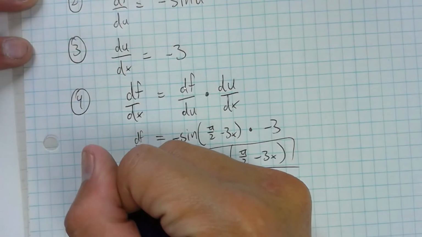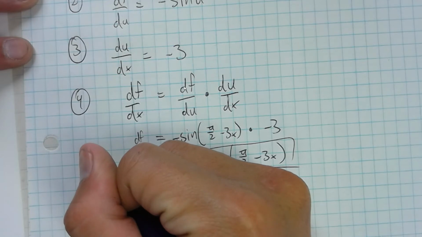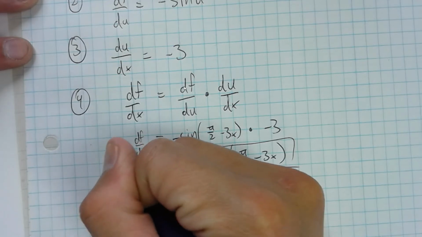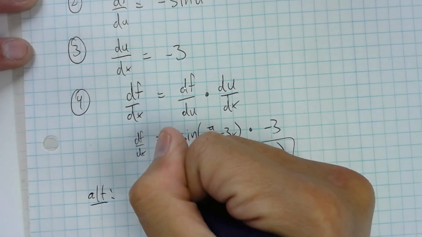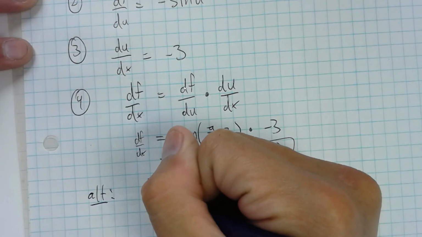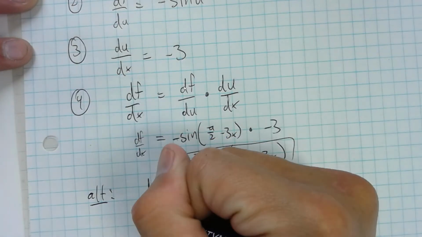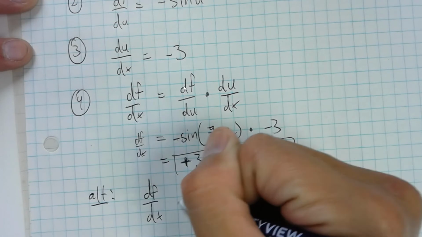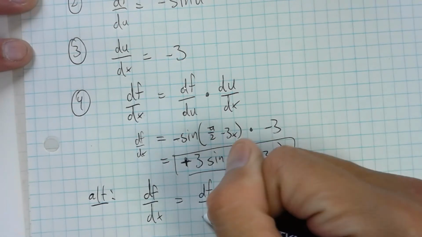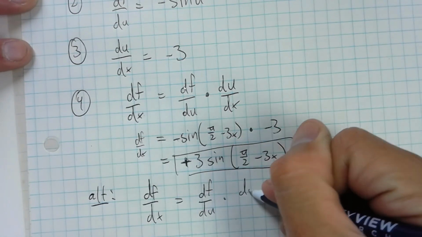And another way of approaching it, this is the alternative way, was you could have set it up like this. Let's see, df dx, you knew firsthand was already df with respect to u times du over dx.